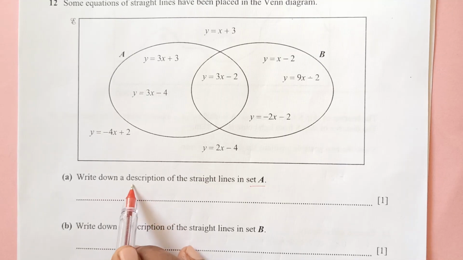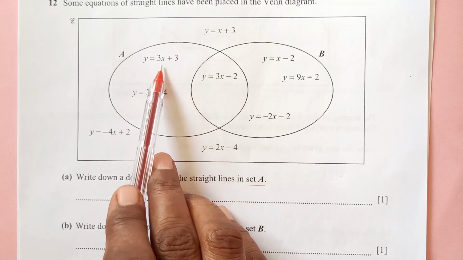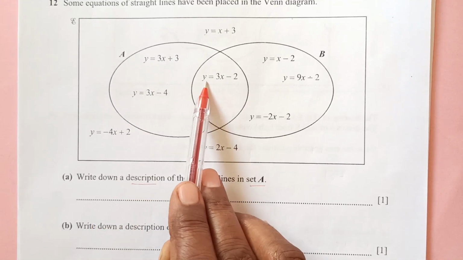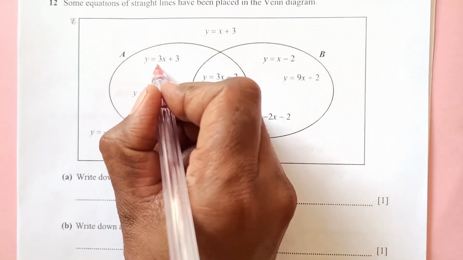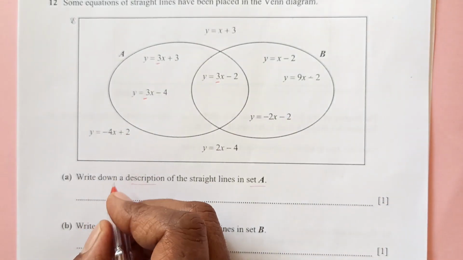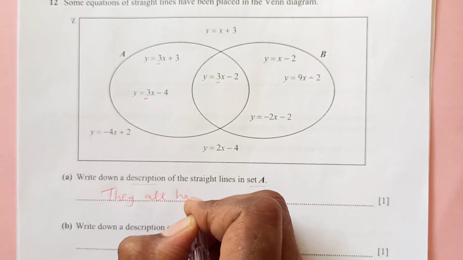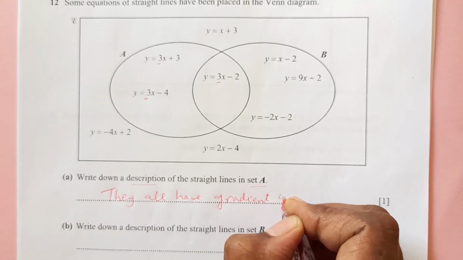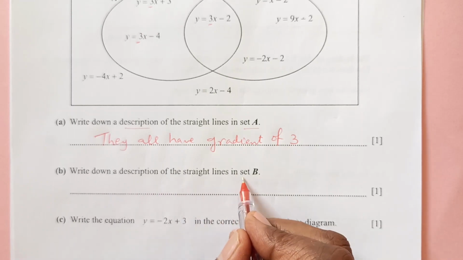Write down the description. Okay, you need to see what is common in this A. If you look at the lines, you see y equals 3x plus 3, y equals 3x minus 4, y equals 3x minus 2. So they all, if you see, their gradient is 3. So we can say they all have gradient of 3, right?